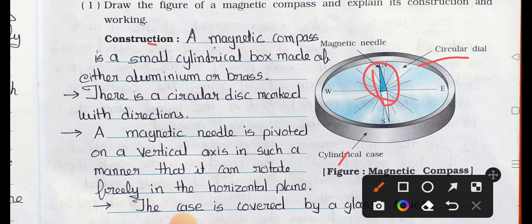Construction: a magnetic compass is a small cylindrical box made up of either aluminium or brass. There is a circular disc marked with directions. A magnetic needle is pivoted on a vertical axis in such a manner that it can rotate freely in the horizontal plane.